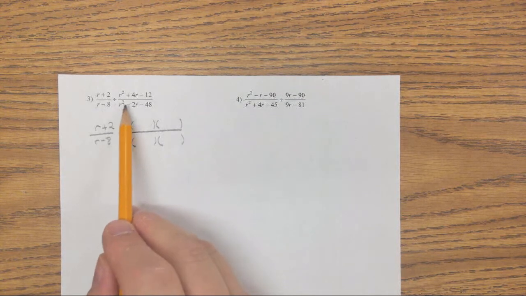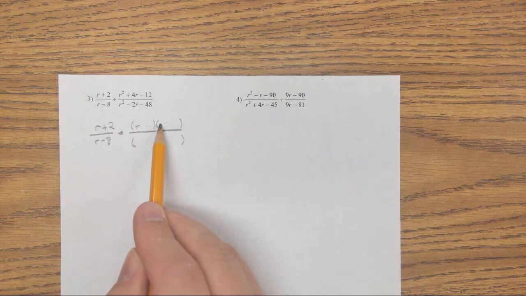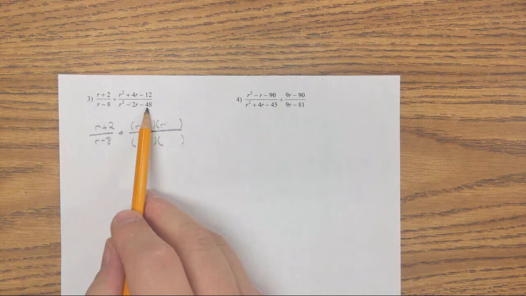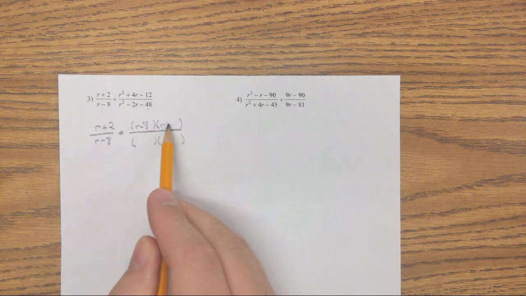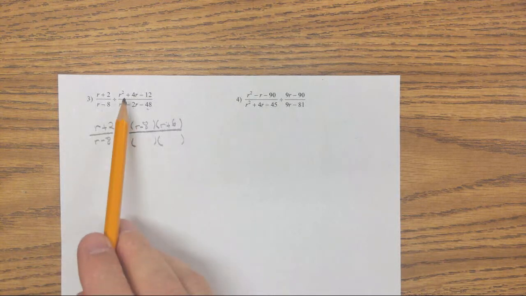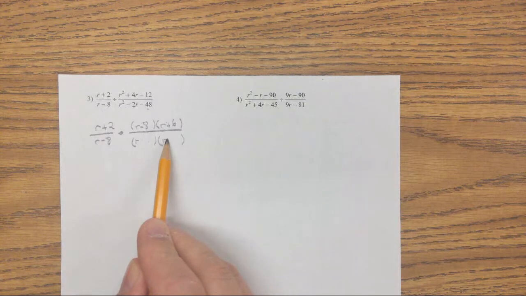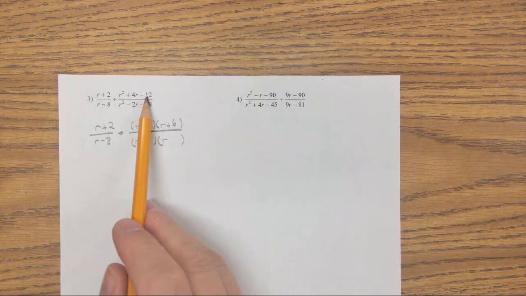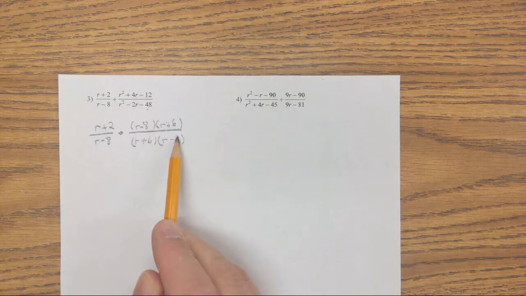So I'm factoring this one and putting it on top. So we've got r and r. 6 times 8 is 48. Negative 8 plus 6 is negative 2, so my factors are r minus 8 and r plus 6. Now let's look at the numerator and put it on the bottom. So r and r. And then we've got 6 and 2 to make 12. 6 minus 2 is 4, so I do plus 6 minus 2.